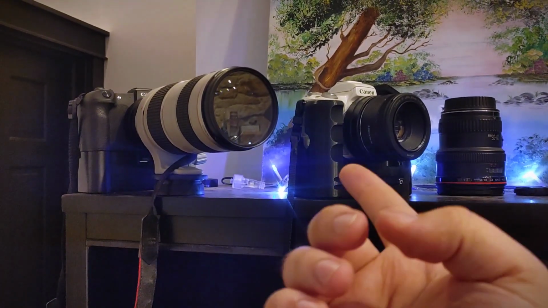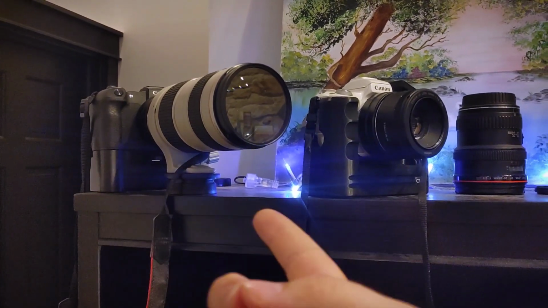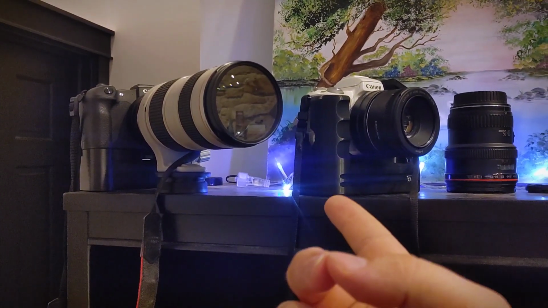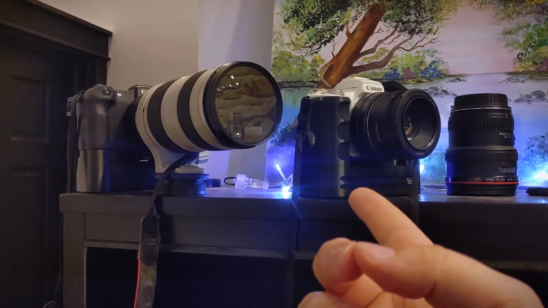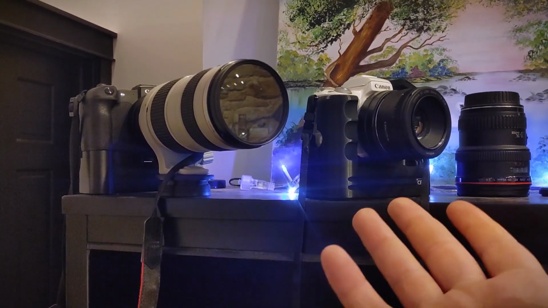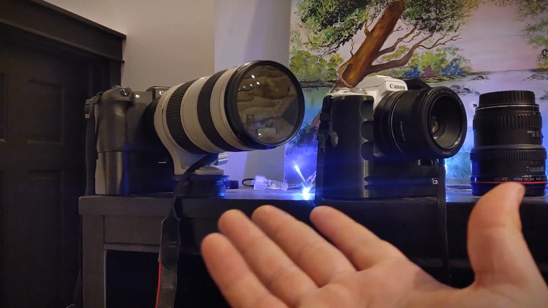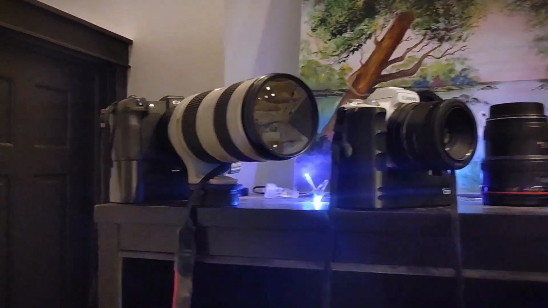Funny thing is, the M50 is supposed to have more dynamic range than the RP. I don't believe that because every time I have the same settings on the M50, there's just more built-in contrast. There's more baked-in contrast straight out of camera than there is on the RP, even if they have the exact same settings, same picture profile and everything. And let me show you real quick.